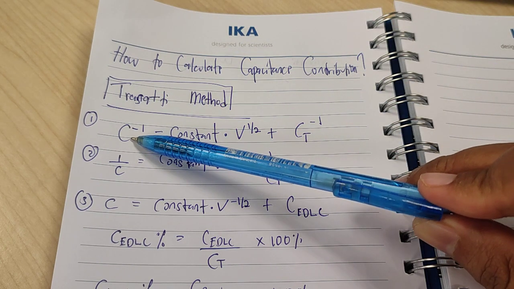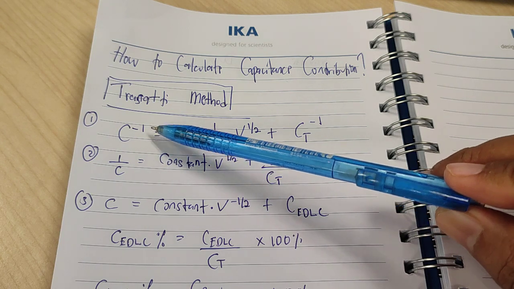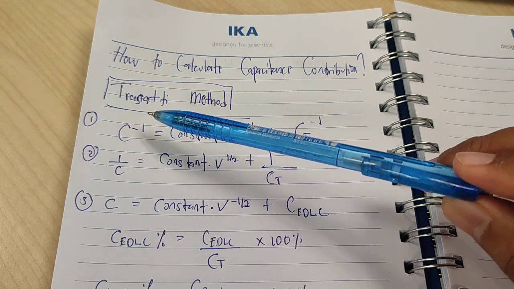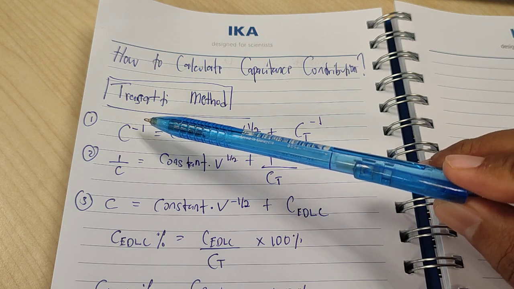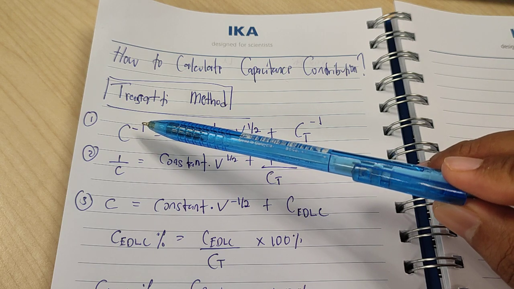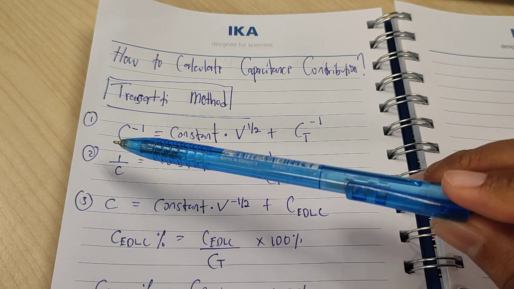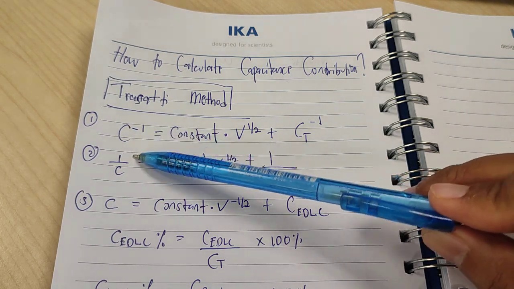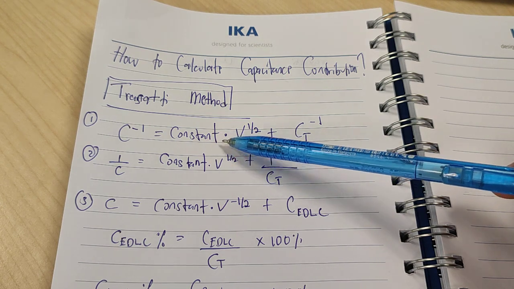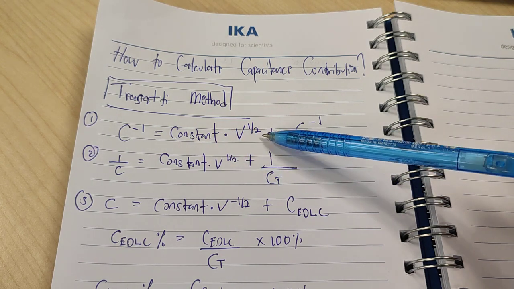C is your capacitance value. It can be either areal capacitance or farad per gram. If you measure by area, it is areal capacitance; by mass, it can be farad per gram. Then you get the value of the constant, v^(1/2).